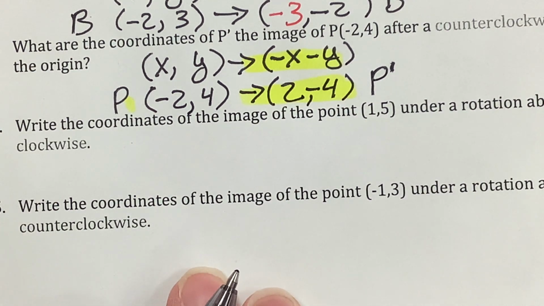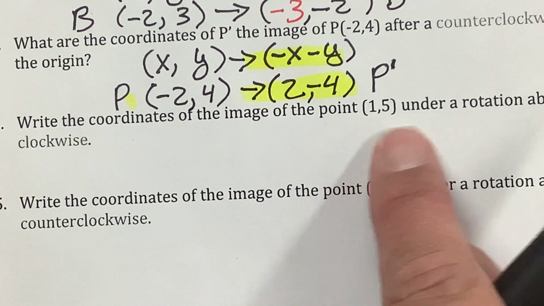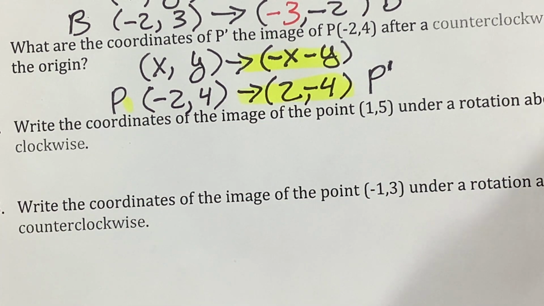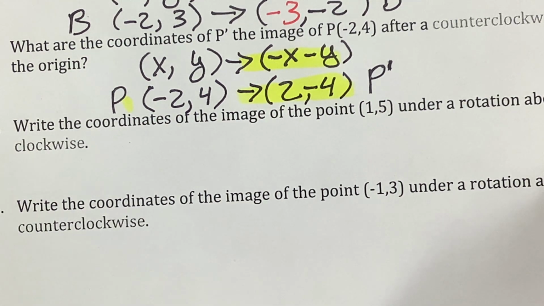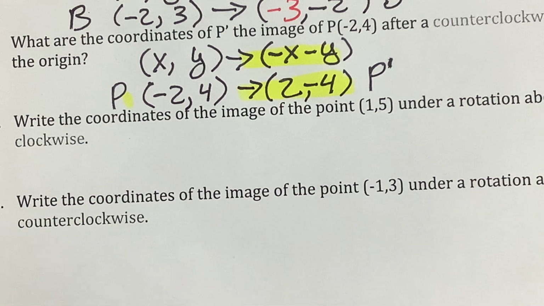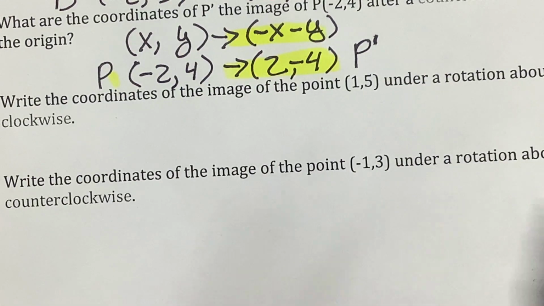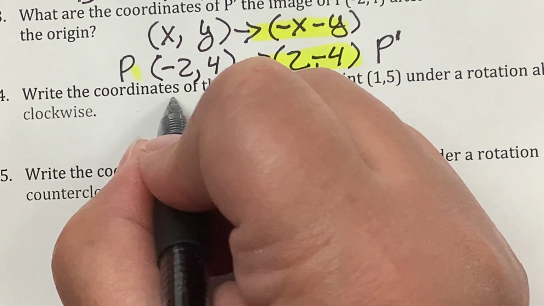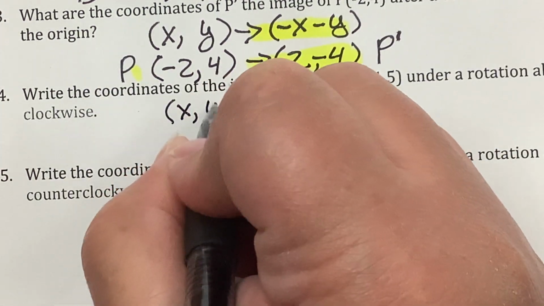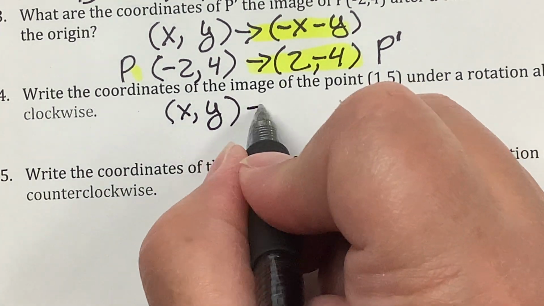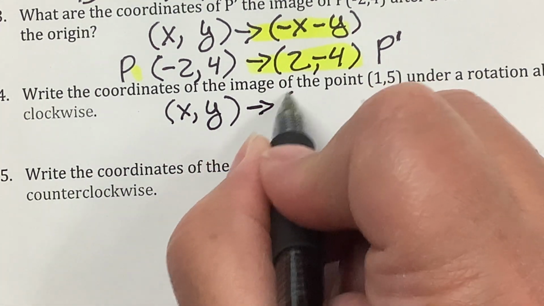Ooh, that rhymed. Okay. Write the coordinates of the image of the point 1, 5 under a rotation of 90 degrees clockwise. Remember, clockwise is the same as 270 counterclockwise. So that's what I'm going to do. You start with x and y.